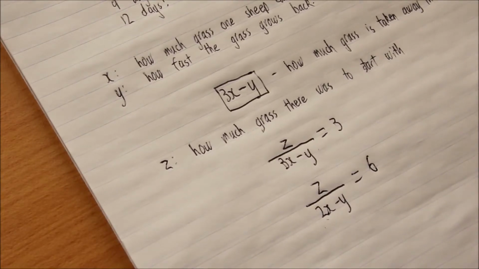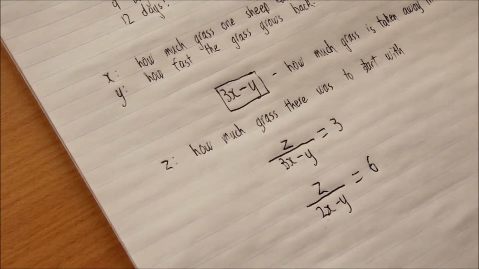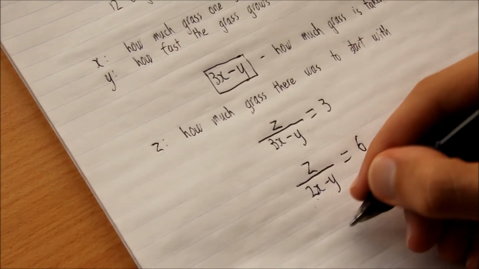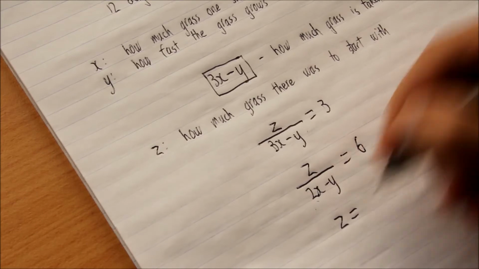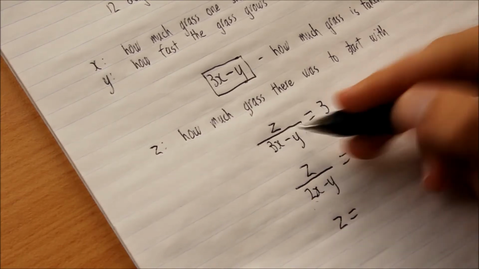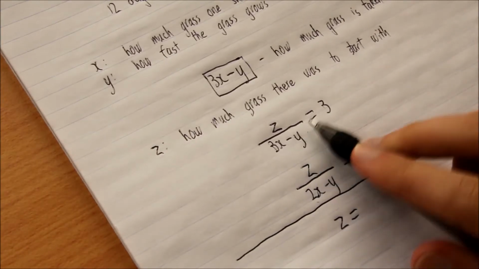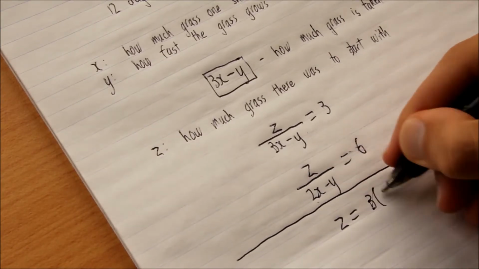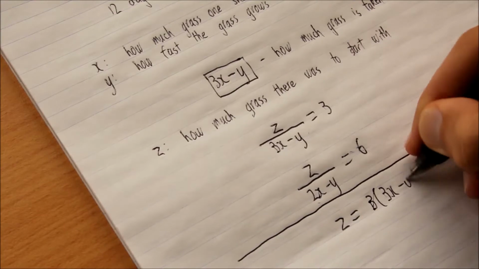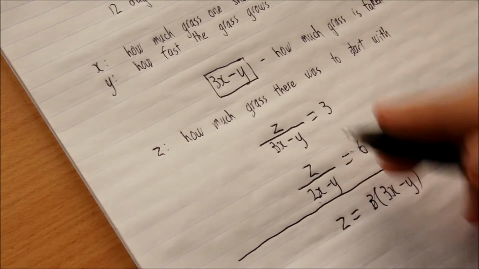Now, if we just shuffle these around a bit, good old algebra comes in handy. I'll start with the top one, draw a line here so you don't get confused. So with the top one, Z equals 3 times 3X minus Y. This is just basic stuff.